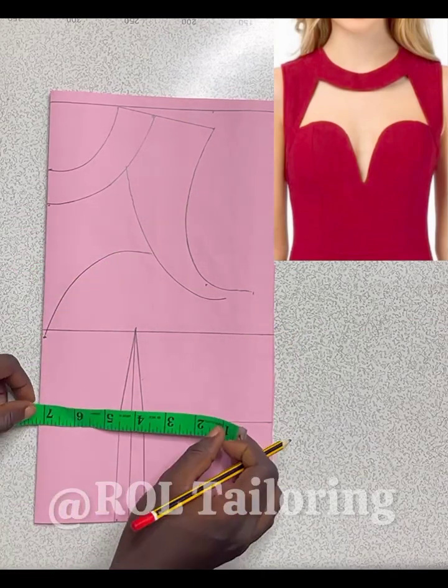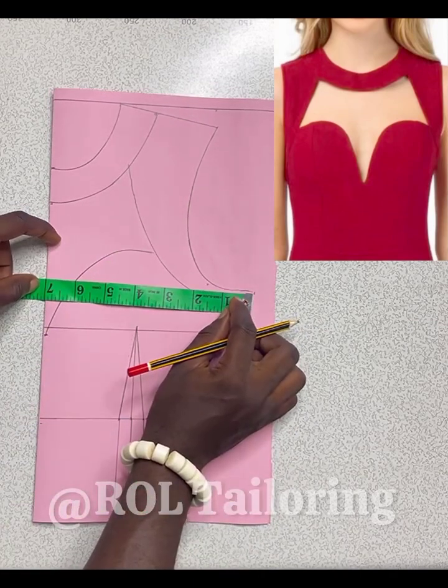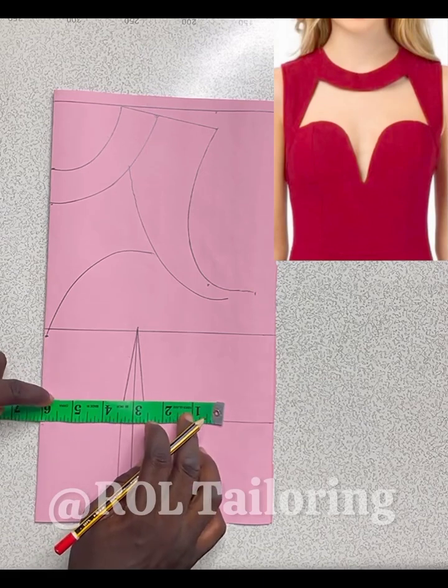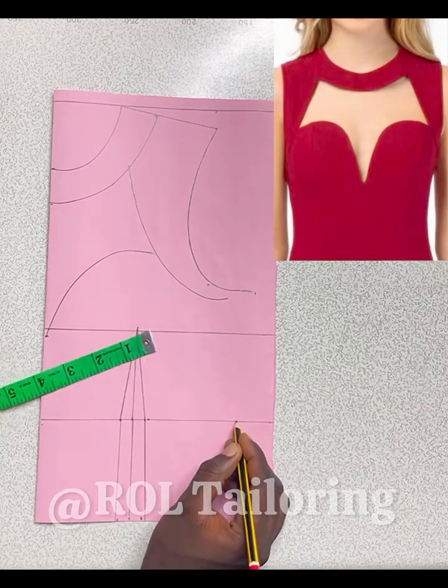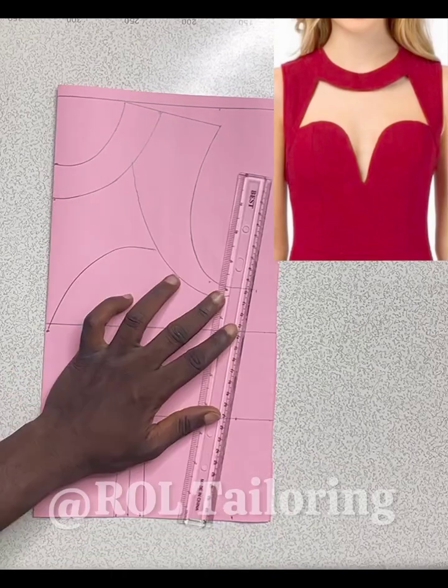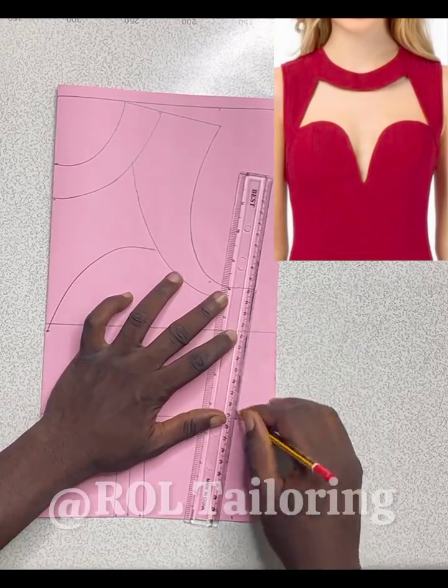Once you're done with that, you can now take the body measurement on the bust line, take it on the under bust line. On the other bust line now, remember you have to consider the measurement you took for the dart before you mark, and also on the waistline. Then you can connect everything together.